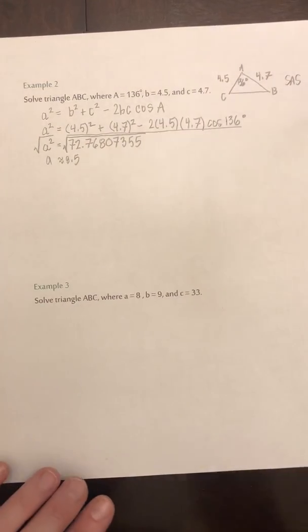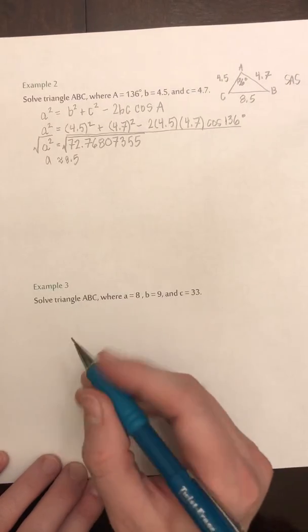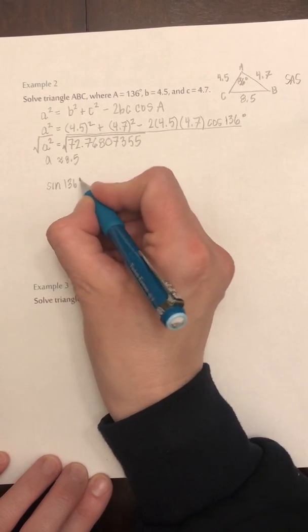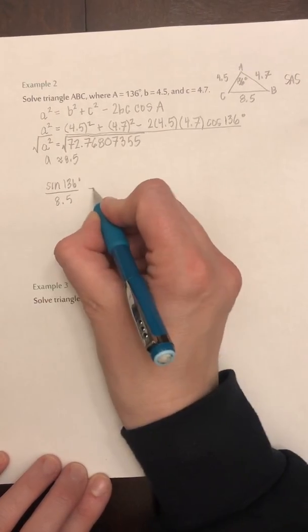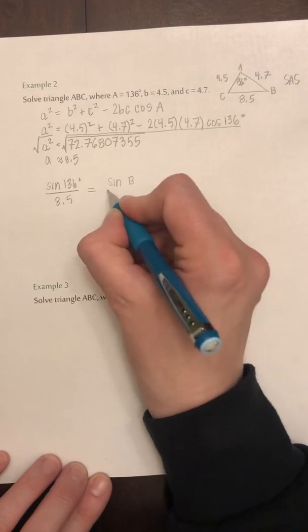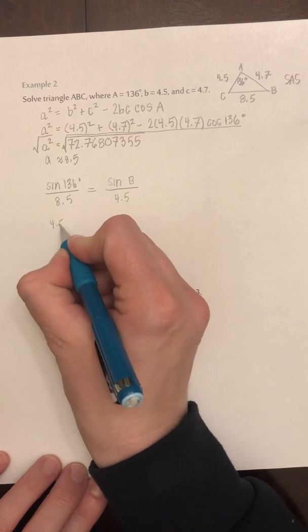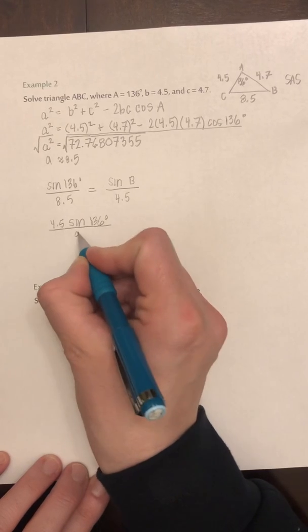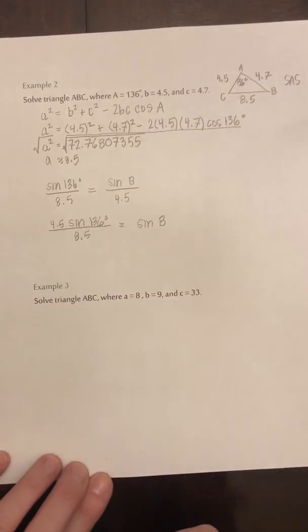All right, so we now have a third side. And now I'm just gonna go back to law of sines here. So I've got sine of 136-degree angle over its opposite side, which we just said is approximately 8.5. And I'm gonna set that equal to sine of, I'm gonna go for B first. So sine of angle B over 4.5. And so I'm going to cross multiply, and then I'm going to have to divide both sides by 8.5, and that gets sine of B by itself.